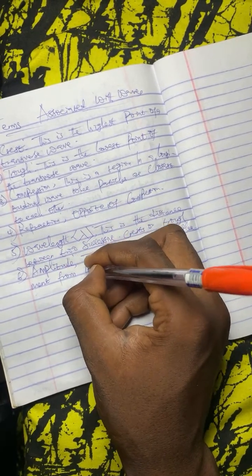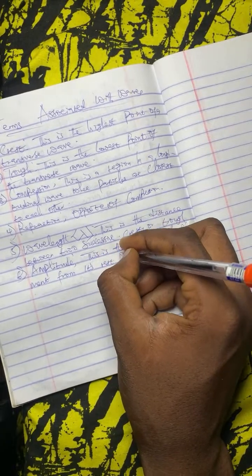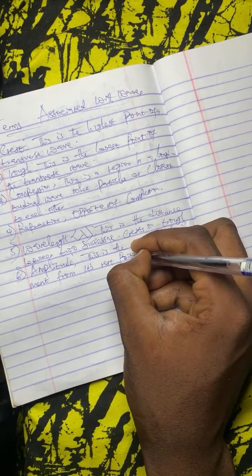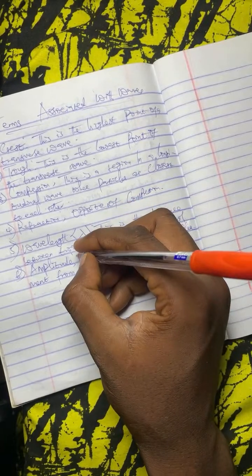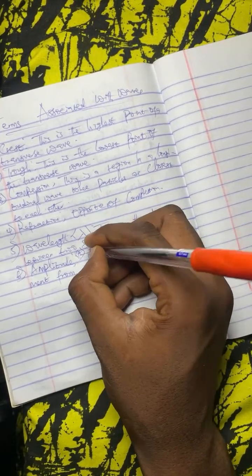Amplitude is represented with capital A.